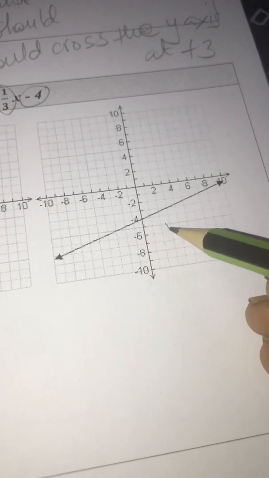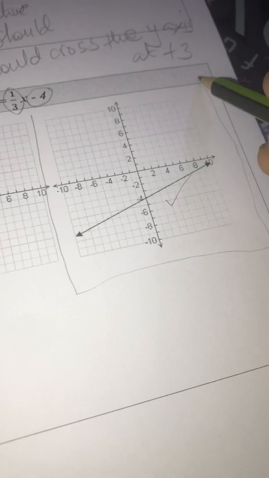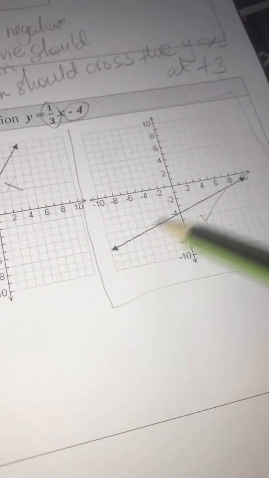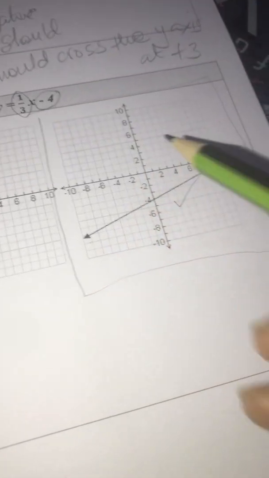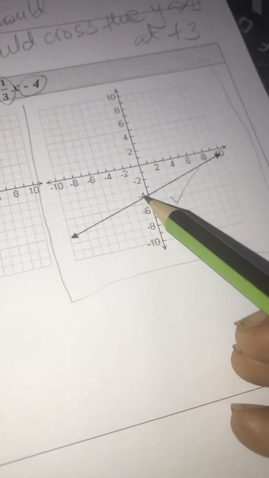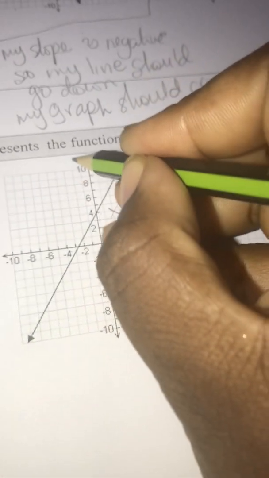This is negative 4, so this is my graph. My slope is positive because my line is going up. My y-intercept is negative 4 because my graph is crossing the y-axis at negative 4. Label your graph x, y, 0.